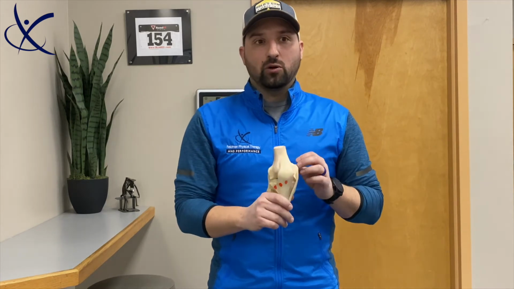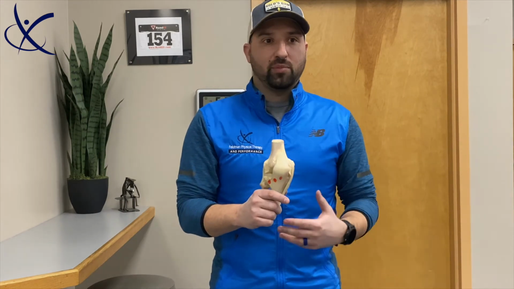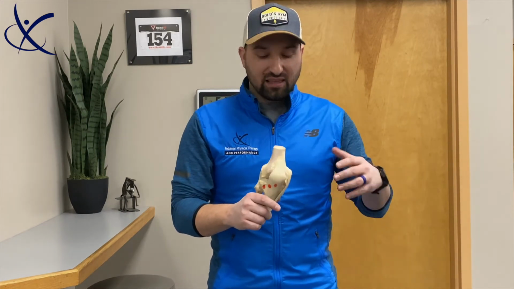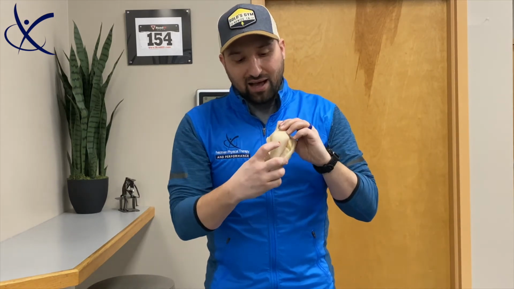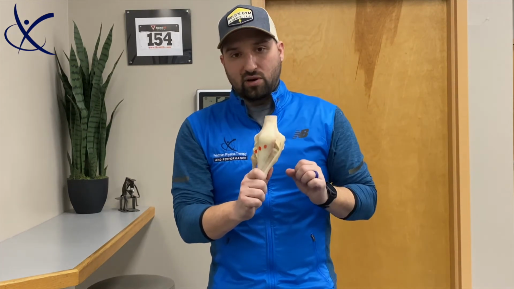So if we have runners doing, let's say, track and field, like our high school and collegiate athletes doing your triple jump, your long jump, your broad jump, or even high jump, right? Anything that requires a lot of aggressive knee bending and extending, you're going to get a lot more pain directly at the center of that patella. Okay, so that jumper's knee is typically where we'll see pain directly in the middle.